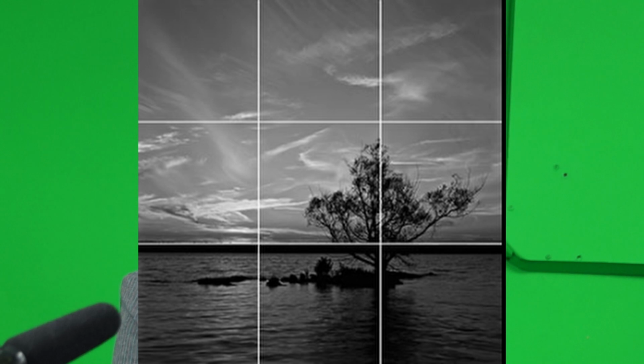Well, you need to have a concept. Compose your shot. Rule of thirds is a big important thing. If you look at this picture right here, this is pretty much rule of thirds. It gives a dynamic and a pretty cool look to the photo.